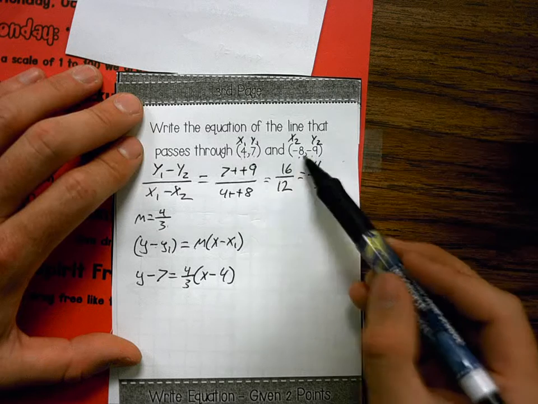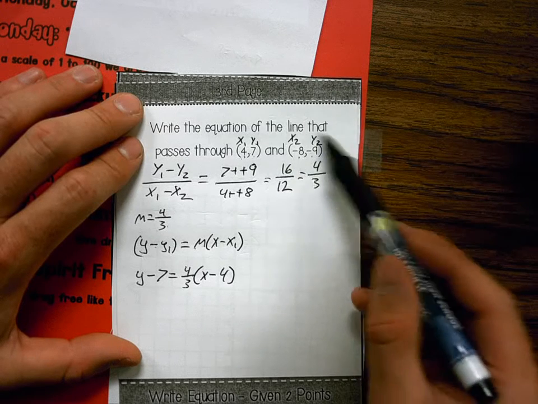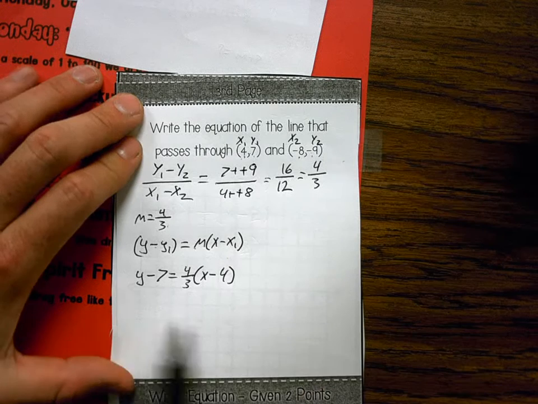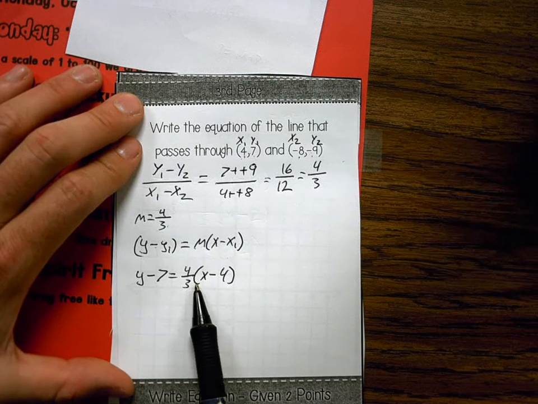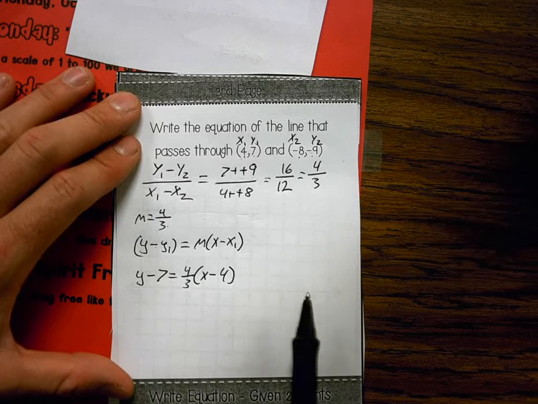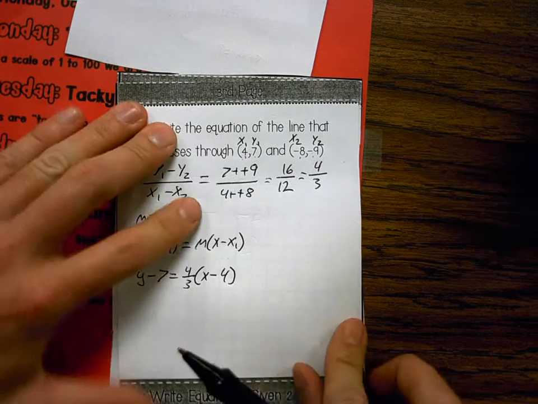It doesn't actually matter which point you use. You could have used this point and plugged those numbers in. You get the same answer. This is it. This is point-slope form. You don't have to distribute. You don't have to solve for y. Turn the page.